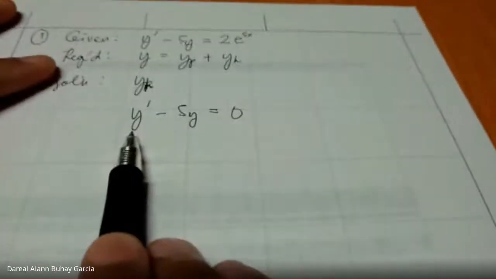So the characteristic equation is lambda minus 5 is equal to 0. Therefore, lambda is equal to 5. Therefore, the solution is y of h is equal to c1 e to the power of 5x.